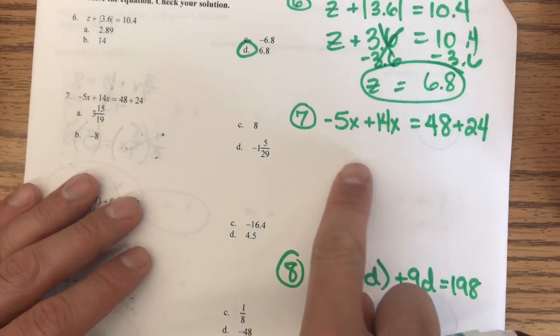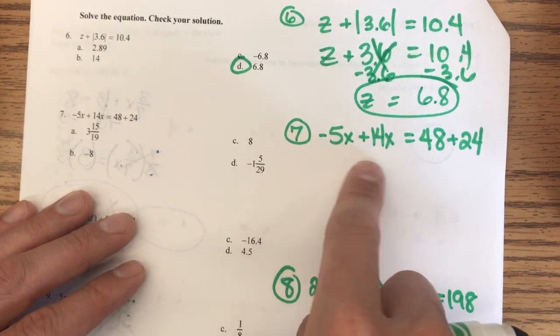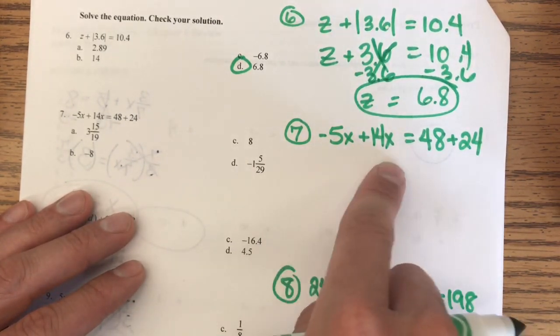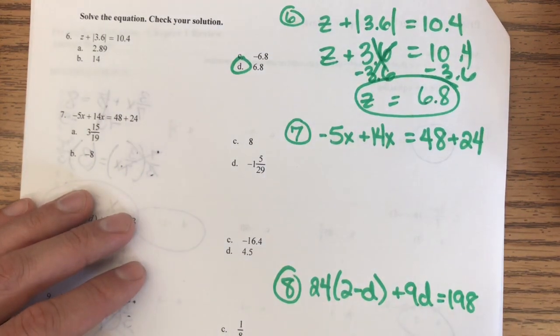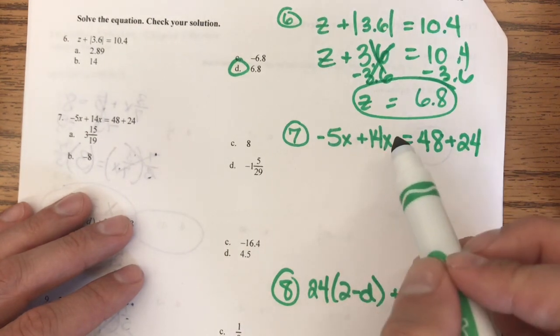On the left side of problem 7, I have two x's right next to each other. Oh boy, sounds like a terrible trip with a current girlfriend because of two x's next to each other. I have -5x. I have 14x.